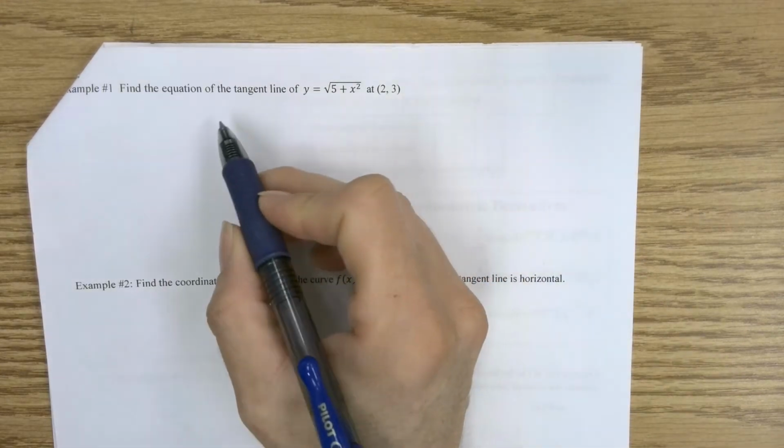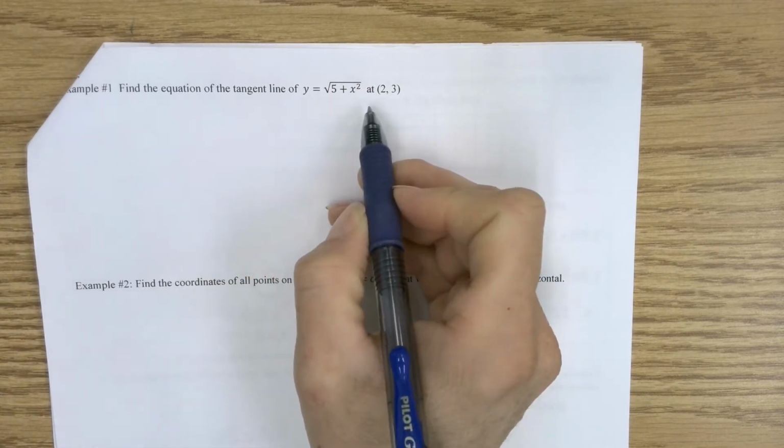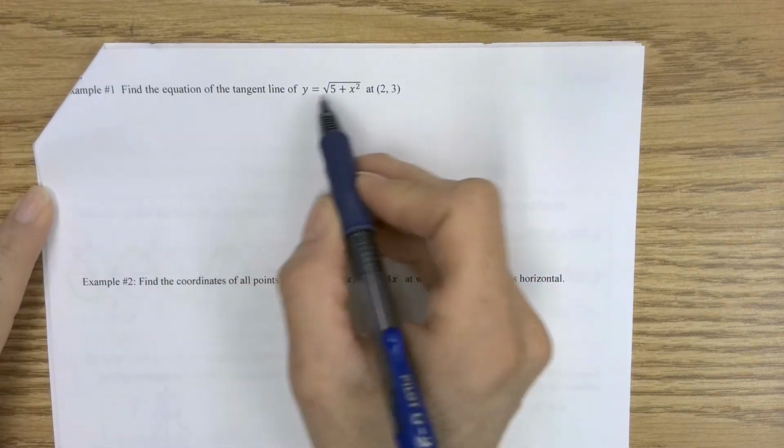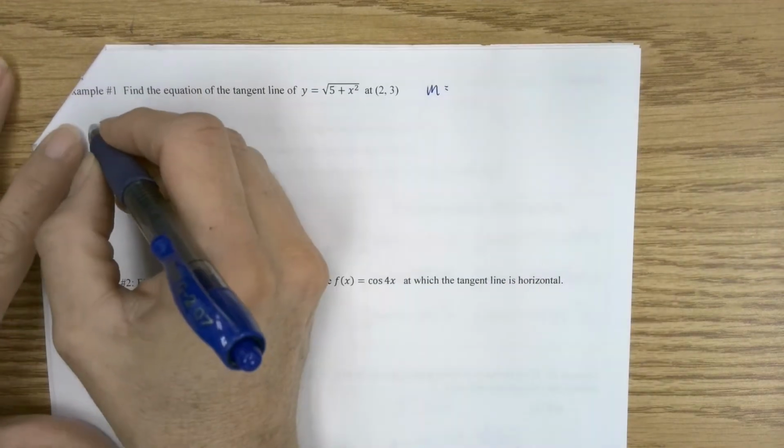Example number 1 on the next page, page 7, says find the equation of the tangent line y equals square root of 5 plus x squared at the point 2, 3. Now, we know in order to find an equation of a tangent line, we need a point, which we have, and we need slope. So we are going to find the derivative.